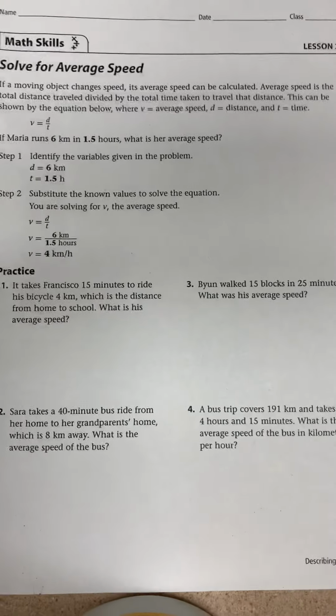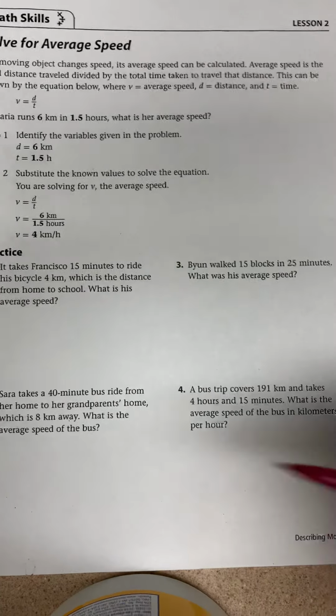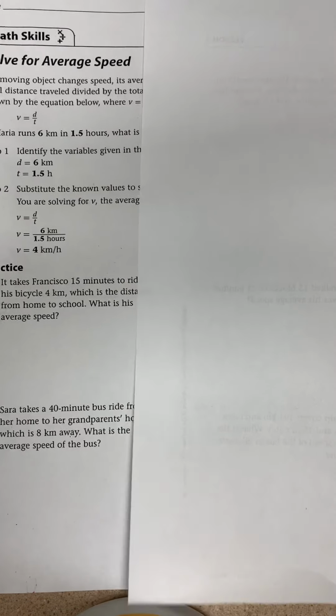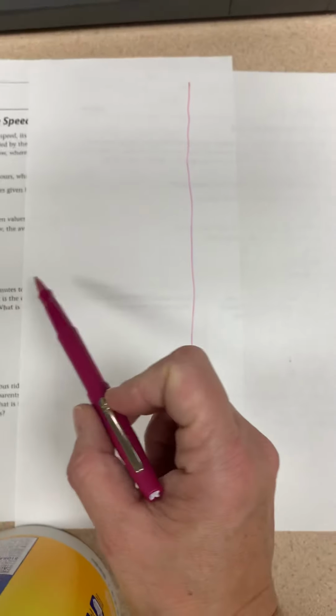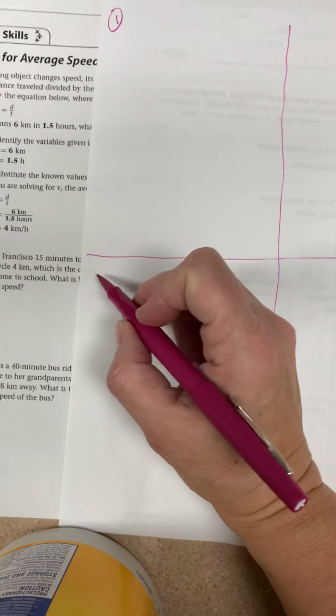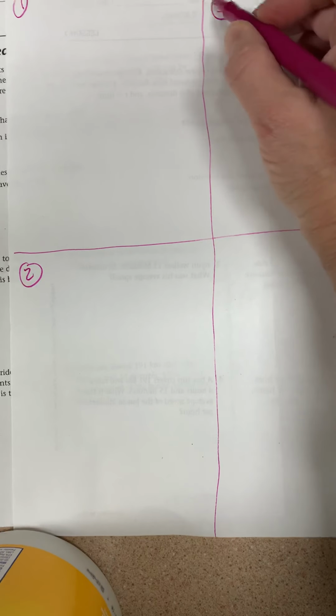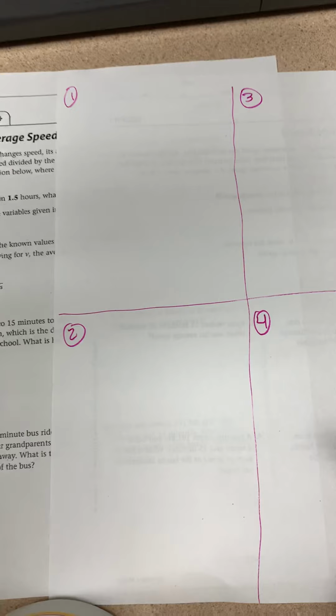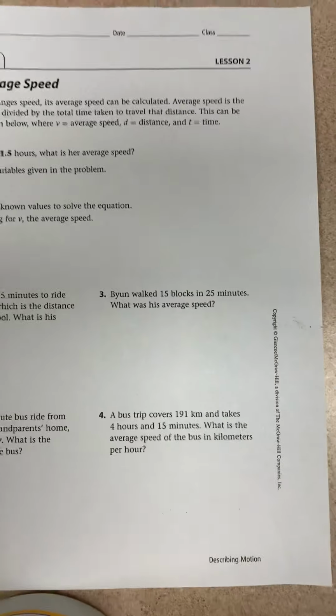This is not really enough space on the problems down here, so I want you to turn your paper over, or use notebook paper if you're looking at the problems digitally online. You're going to have a paper that's divided into fourths, and the first one is just like on the front side, 1, 2, 3, 4. And I'm going to walk through the practice one here.